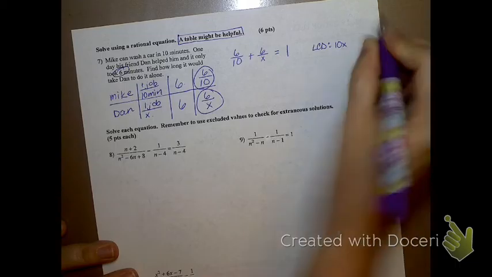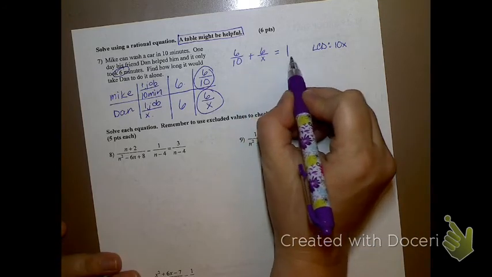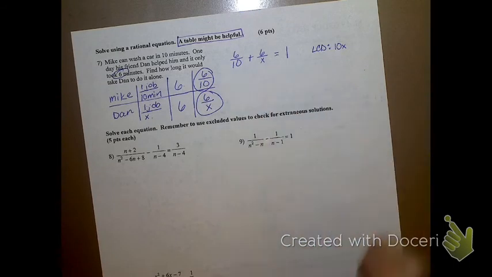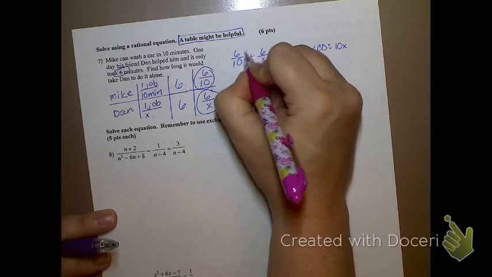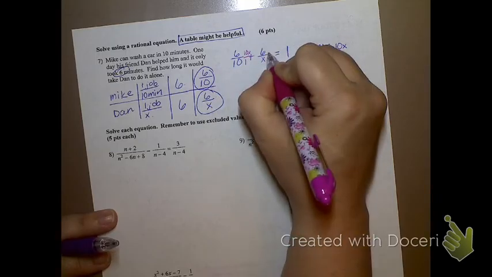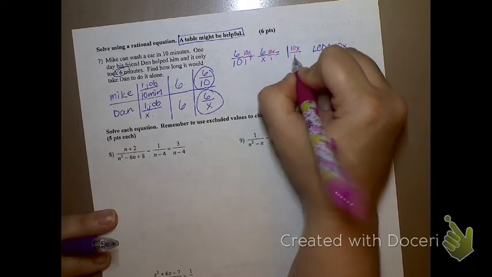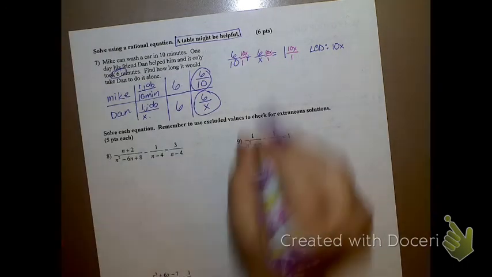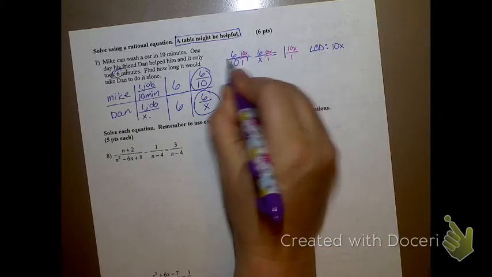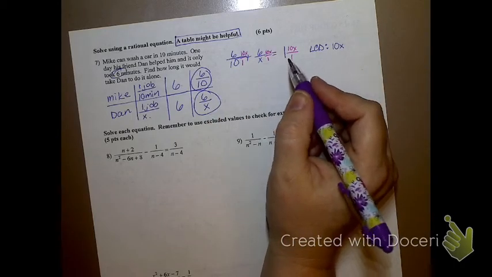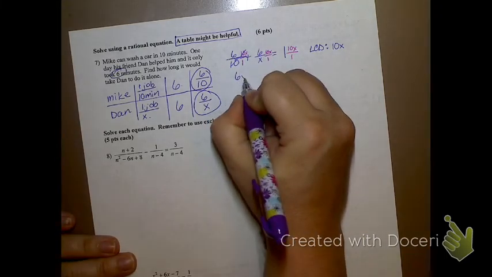10x. And since this has an equal sign, I'm going to multiply each one of these by the LCD over 1. So, I'm going to get a different color here. I'm going to multiply by 10x over 1, 10x over 1, 10x over 1. What cancels here? Because when I'm multiplying, remember, we can make one giant fraction. So I can start canceling. What cancels? 10 and 10, and I'm left with 6x.